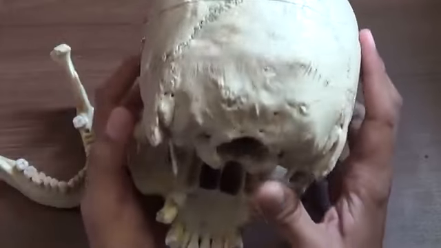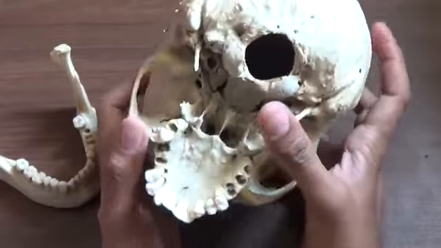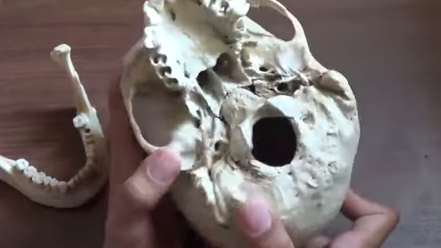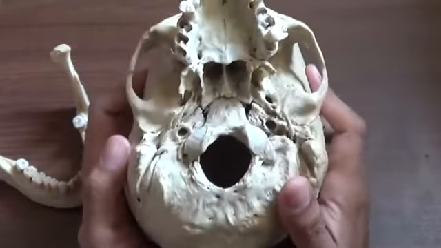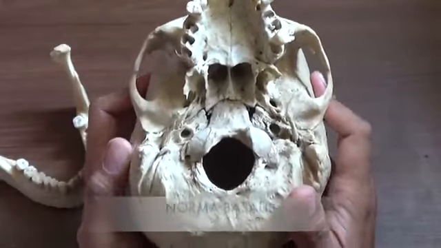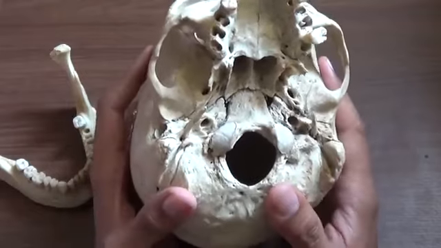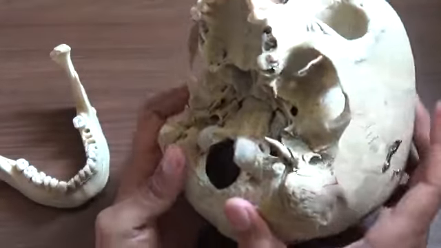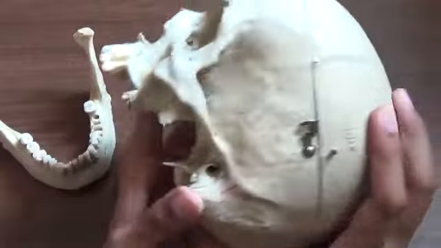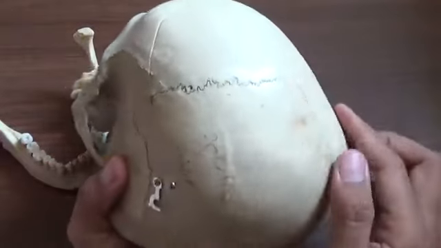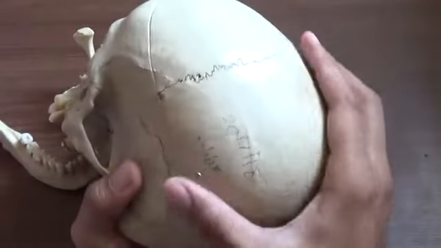Now if you see the skull from below, so this is the inferior view, or it is also termed as norma basalis. So this is how the skull is studied. And in addition to it, if we open up the skull cap, this is the skull cap or calvarium.